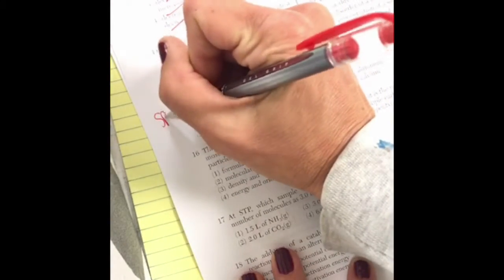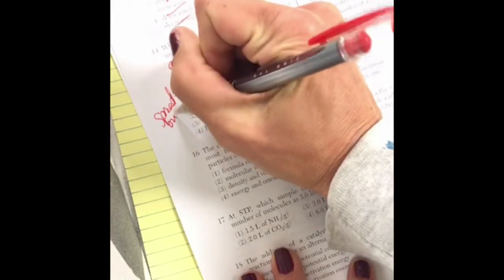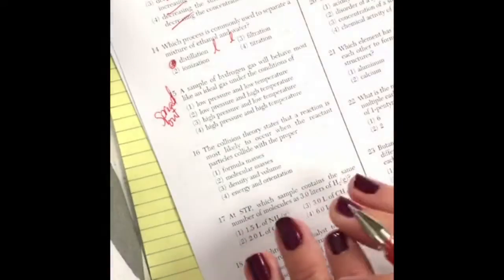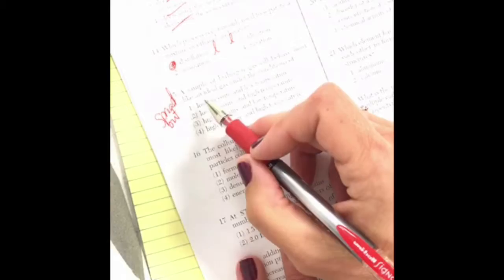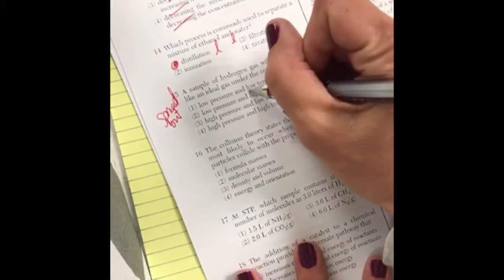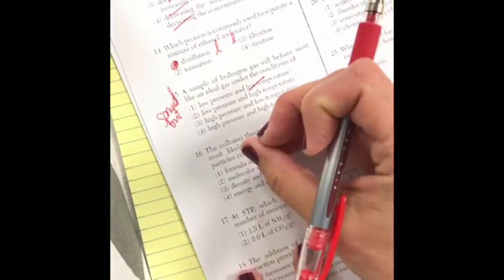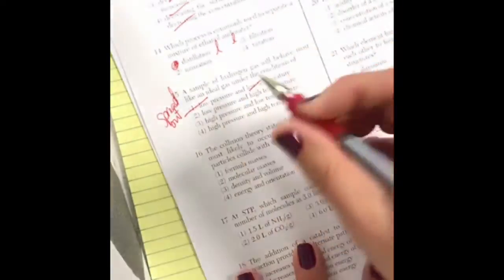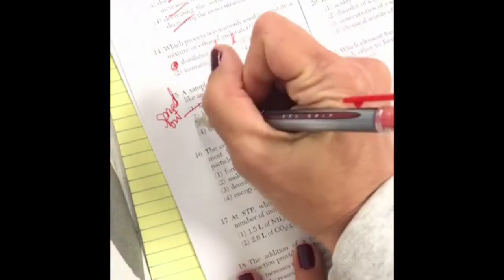A sample of hydrogen gas will behave most like an ideal gas. When it is ideal, it spreads out. Gases don't like to be close to each other. They like to spread out. So low pressure. Do not put much pressure on them. Let the pressure be low so they can spread. Low temperatures, cold, will make them get close together, so that can't be the answer. Low pressure, high temperature. There we go.